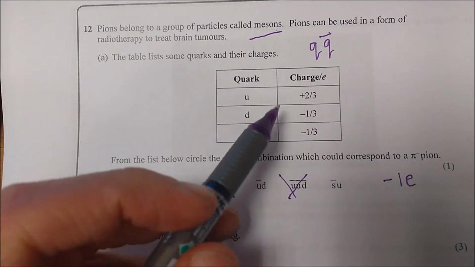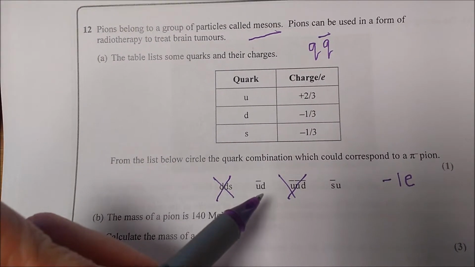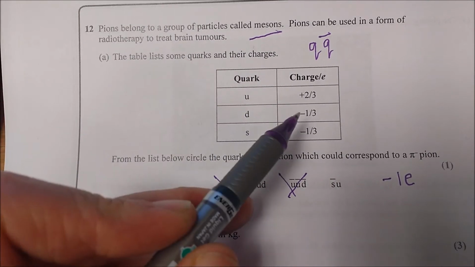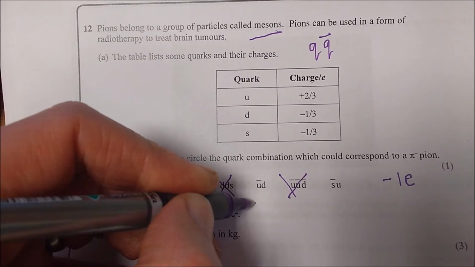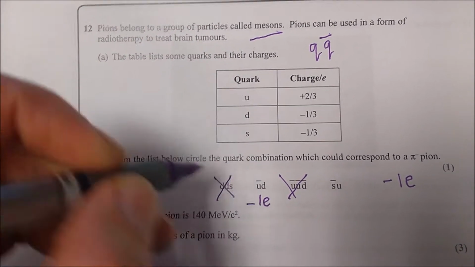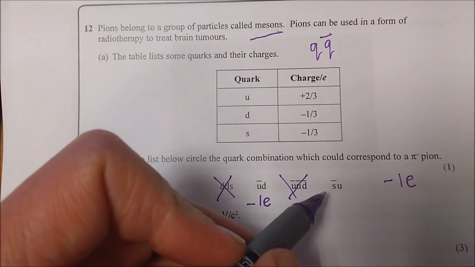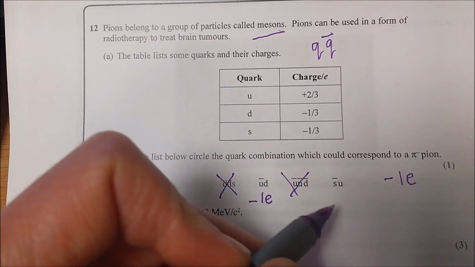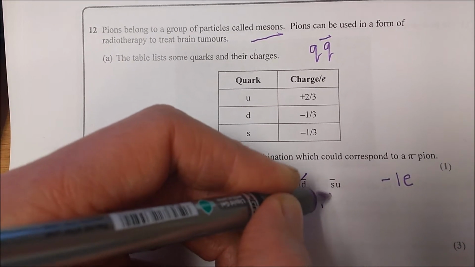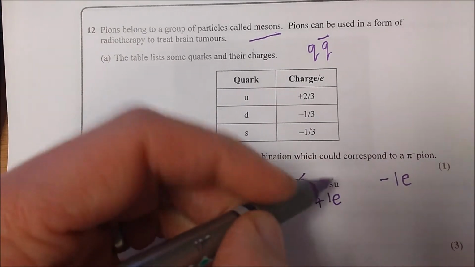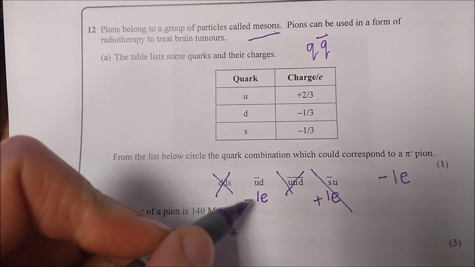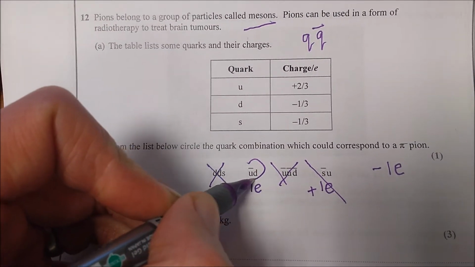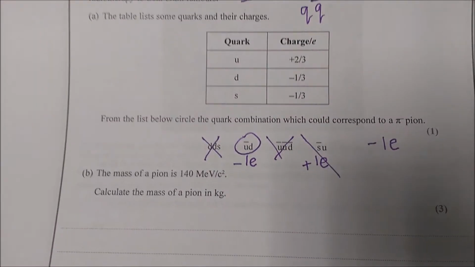So it's just a case of checking which one of these possible options would work. Well, an up quark is +2/3, so an anti-up would be -2/3, and then we'd have another -1/3 from the down, so that would give us a charge of -1. So that one seems feasible, but if we just check the other one quick, an anti-strange would be +1/3, plus an up would be +2/3, so that would be +1E. So that couldn't be a negative pion there. So out of that list, that's the only possible one. So it asks us to circle that one there, so circle that one for the 1 mark.